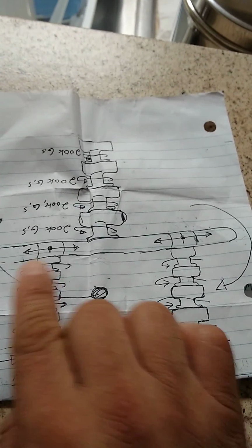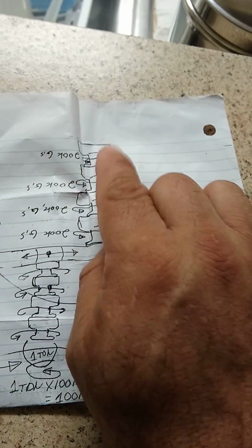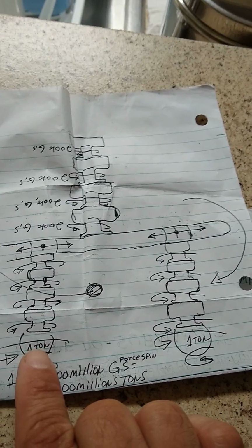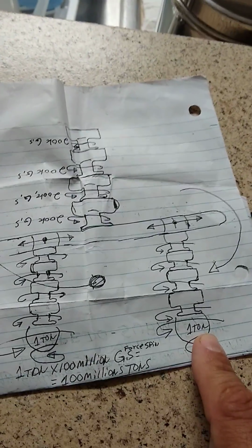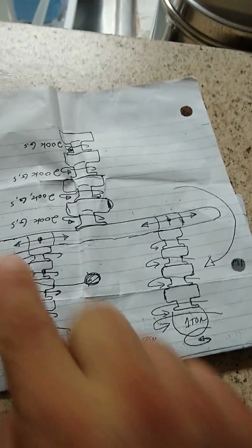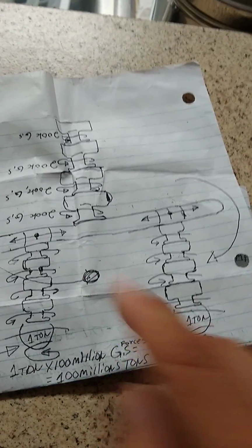Because all these motors are spinning, it makes it faster and faster and faster. So now you have this ton rotating as 100 million tons, 100 million tons. Then you have this bar spinning at high velocity, the whole bar spinning, just like your blender.